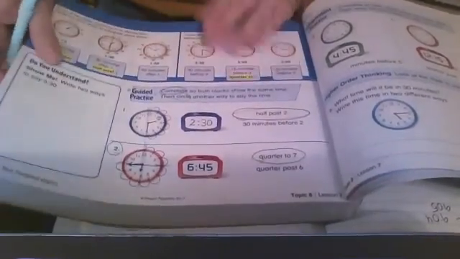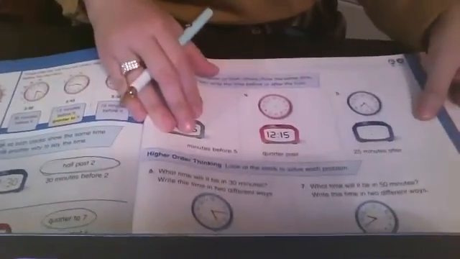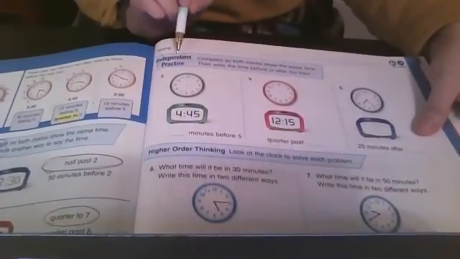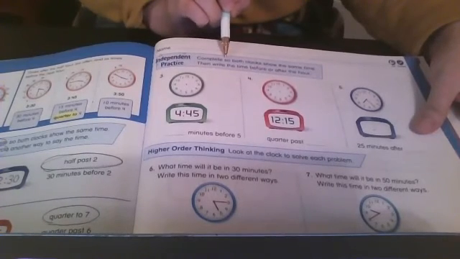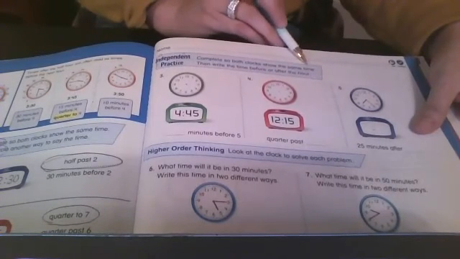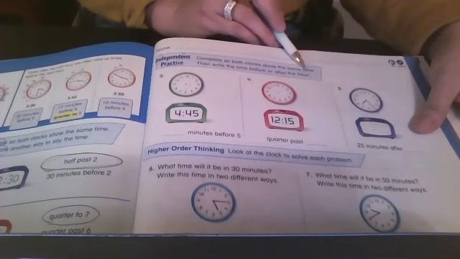Okay, all right, so we're going to get more practice telling time in different ways in our independent practice. The directions say complete so both clocks show the same time, then write the time before or after the hour.